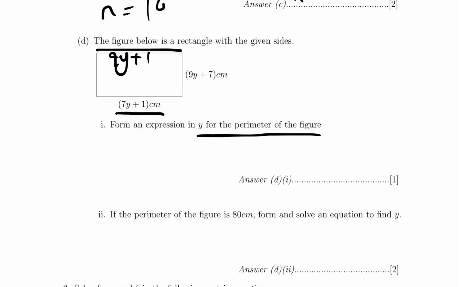And also if we have 9y plus 7 here, it means also here we'll have 9y plus 7. That's our first point.